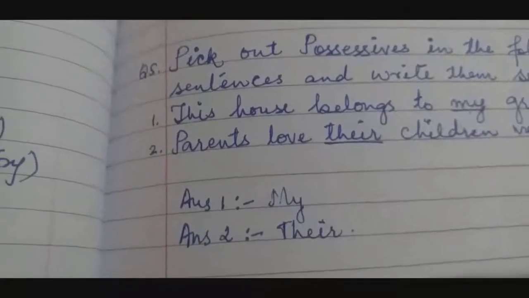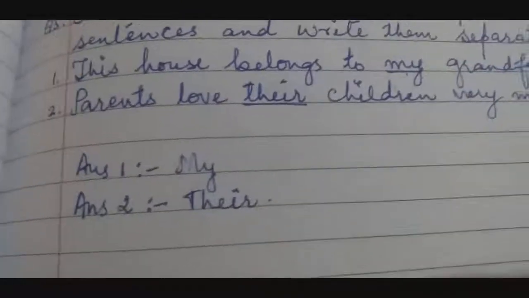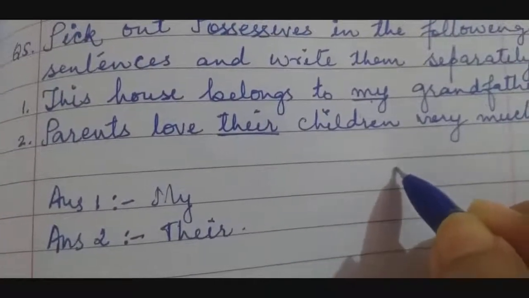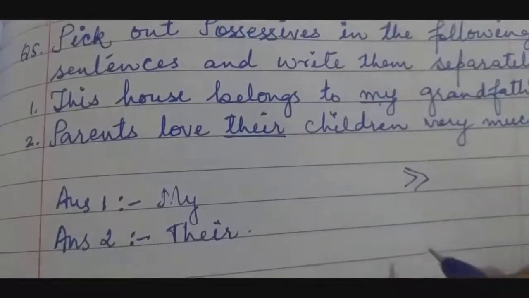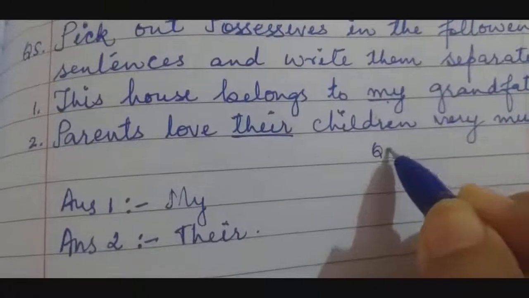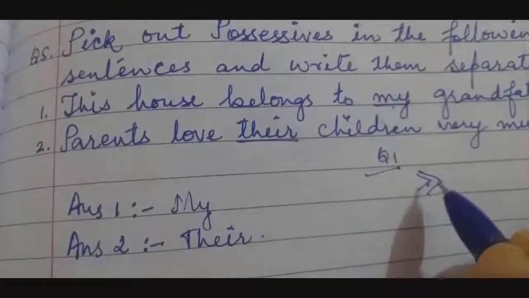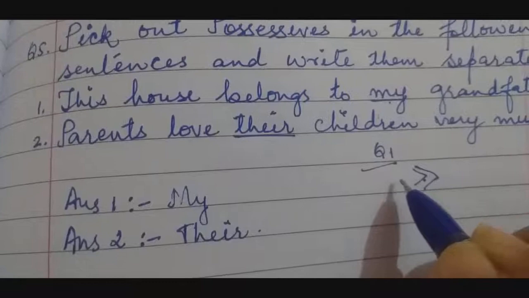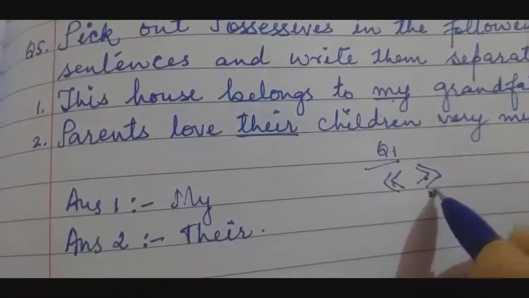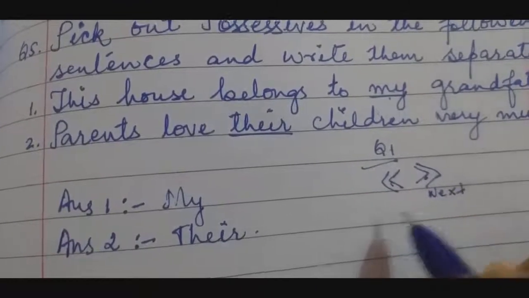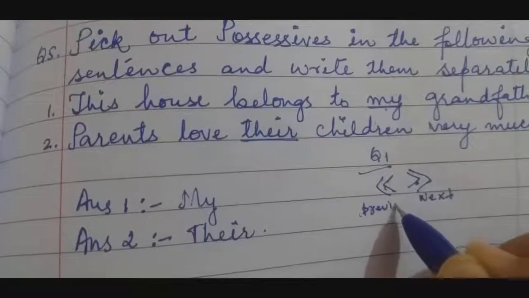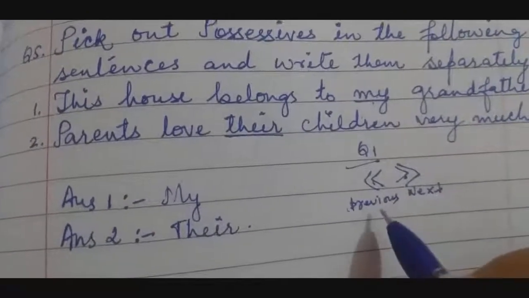And yes, remember that whenever you submit your paper, always remember to click on the next button. Click on the next button and then you will get question number 2. Suppose you have written question number 1 and attempted the answer. After that, click on the next button. You will find 2 types of button. This is the previous button and this is the next button.